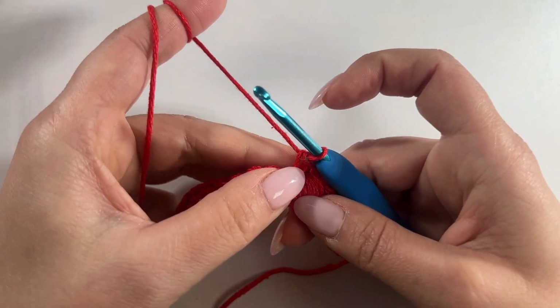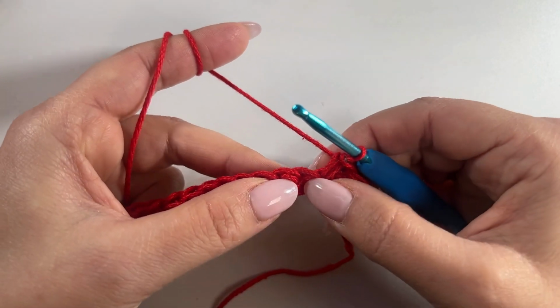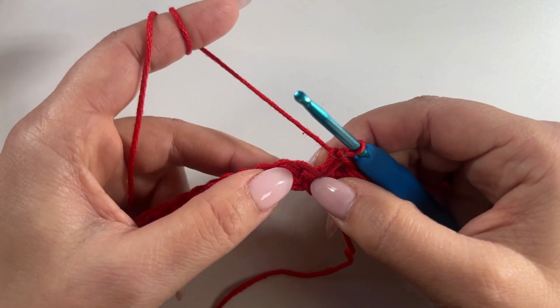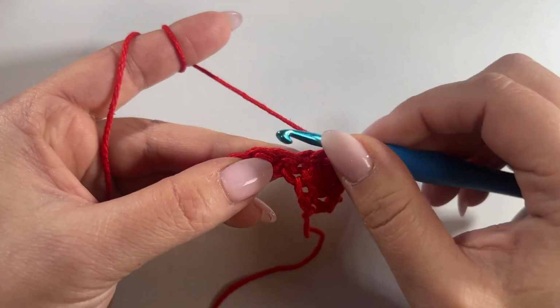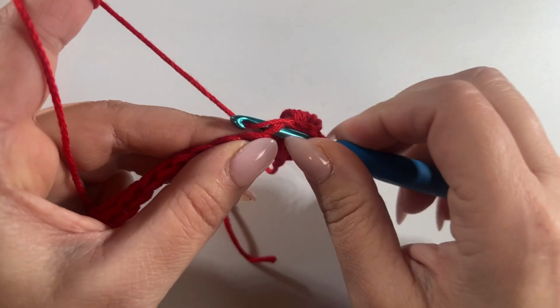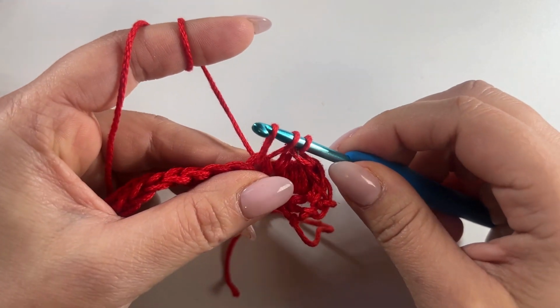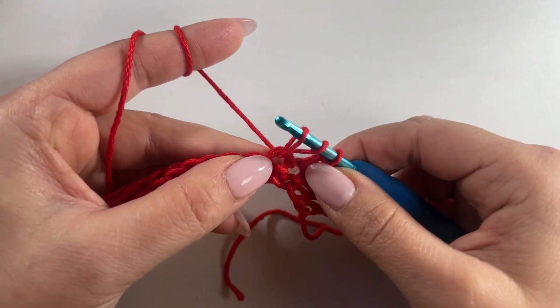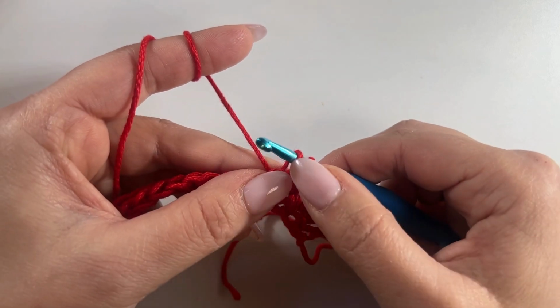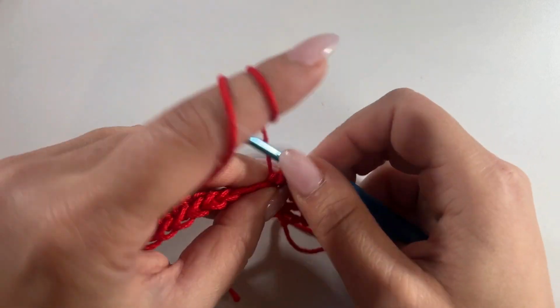So now we did the single crochet here, and into the next one we again make our puff stitch. We do yarn over, insert the hook, yarn over, pull up the loop. This is the first time, and now let's do it 4 more times until we get 11 loops on our hook.